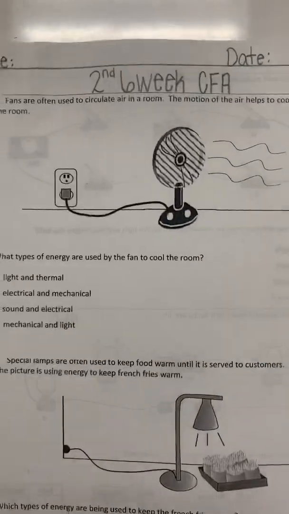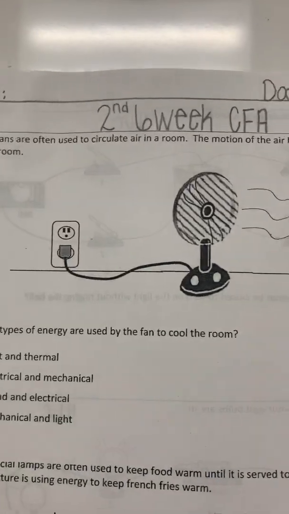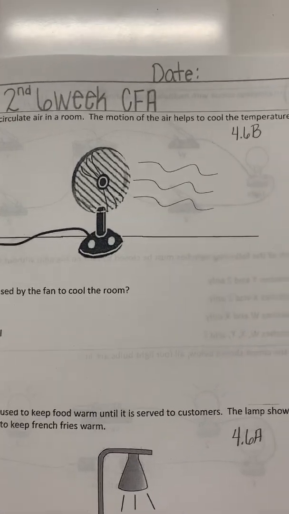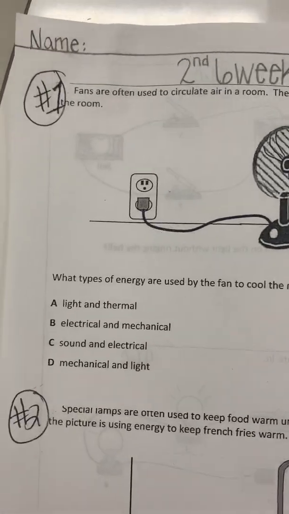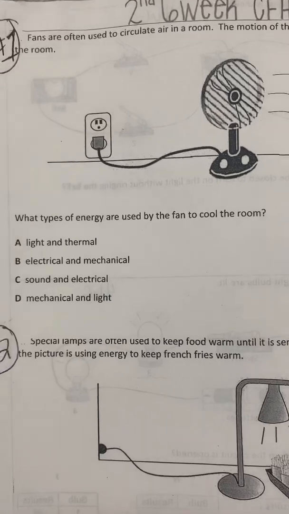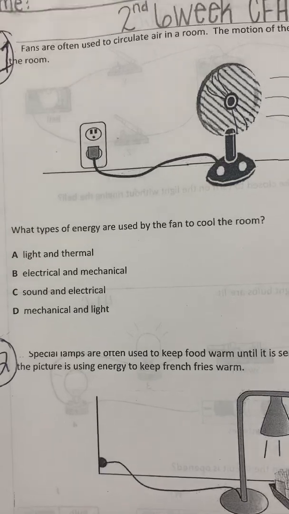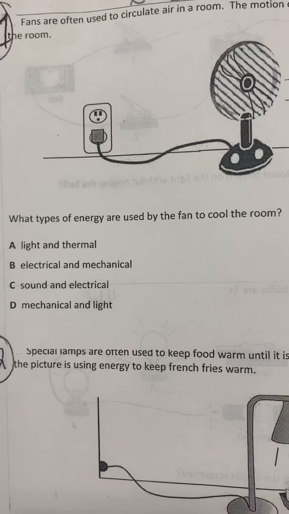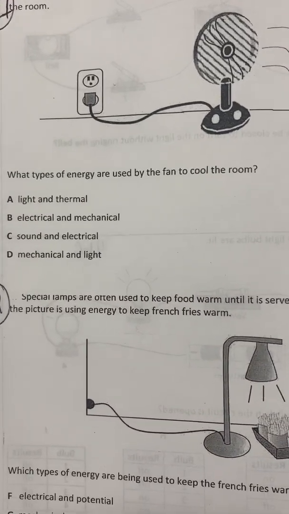Here is question number 1. It says, fans are often used to circulate air in a room. The motion of the air helps to cool the temperature in the room. What type of energy are used by the fans to cool the room? Is it A, light and thermal, B, electrical and mechanical, C, sound and electrical, or D, mechanical and light?